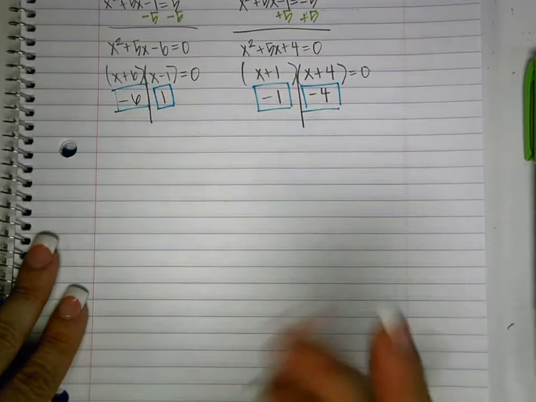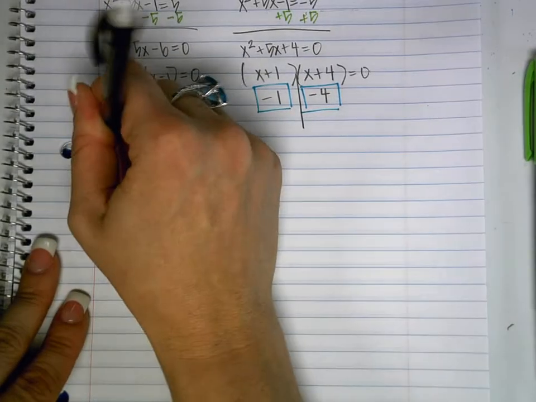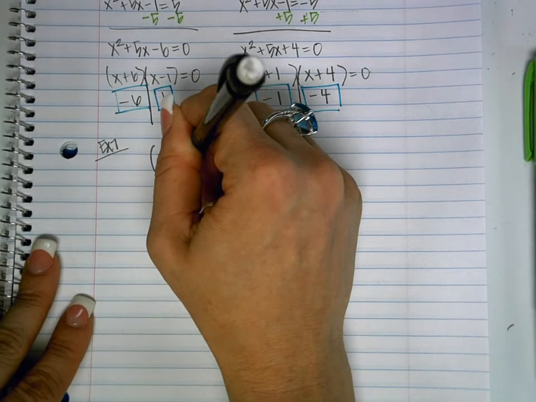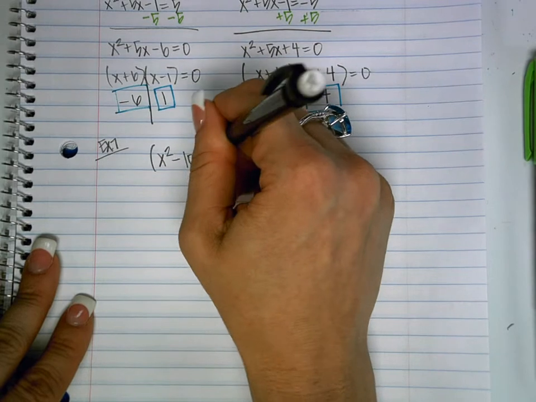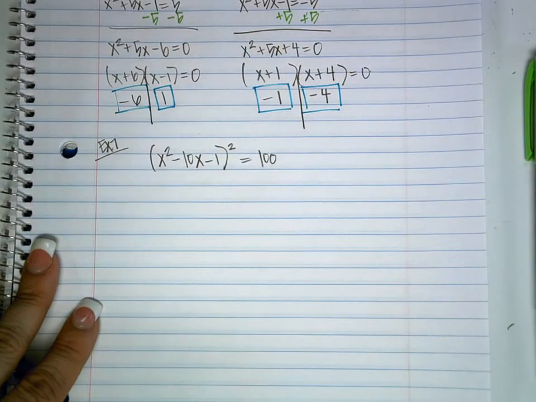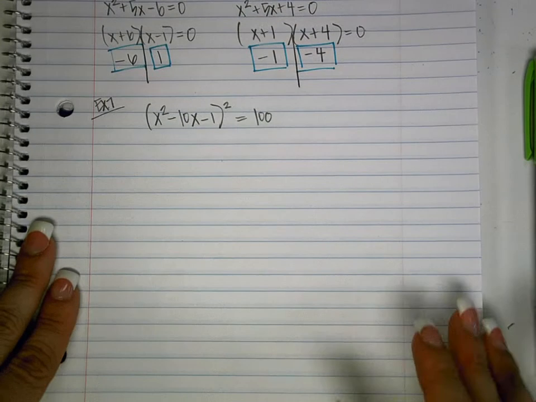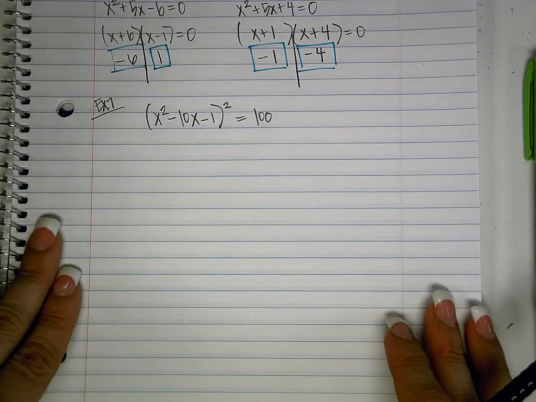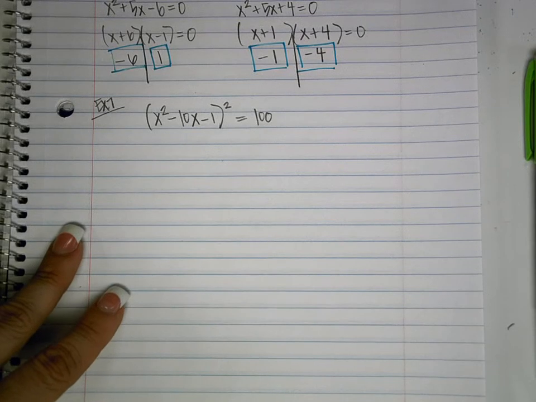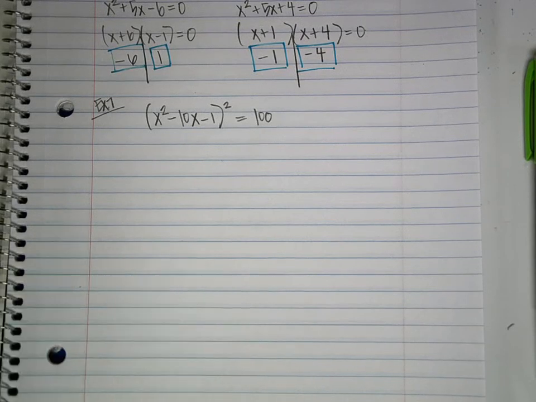Okay, let's try another one for number 7. I'd like you to solve x squared minus 10x minus 1 quantity squared equals 100. Ideas on where I should start? Jordan, where should I start?